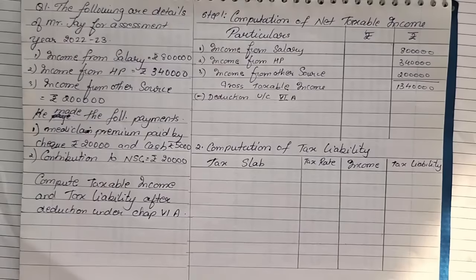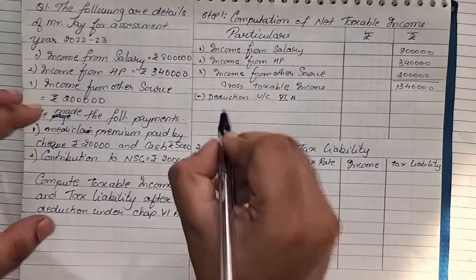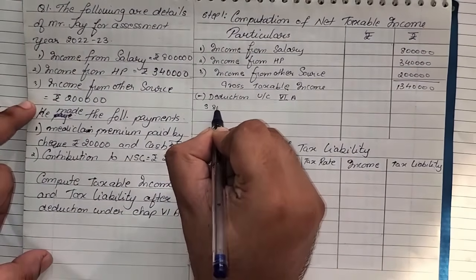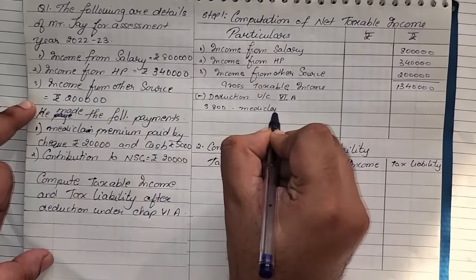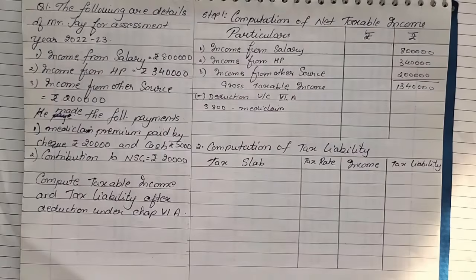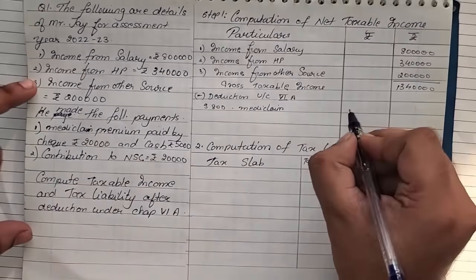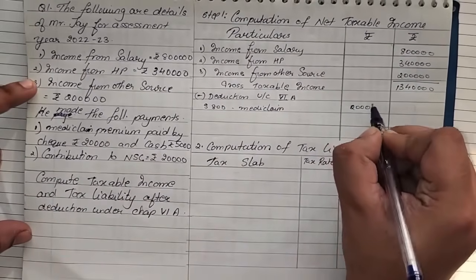Now very simple. First is mediclaim. Mediclaim is dawai. Dawai comes under 80D. So under section 80D we have mediclaim. Remember, it's very simple to remember, just remember the codes. Now 20,000 was paid in cheque, 5 in cash. Rule was if you are making payment in cheque only, then it will be allowed as a deduction. So we'll only consider 20,000 deduction.